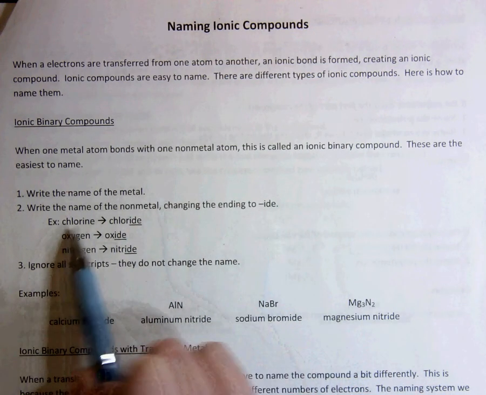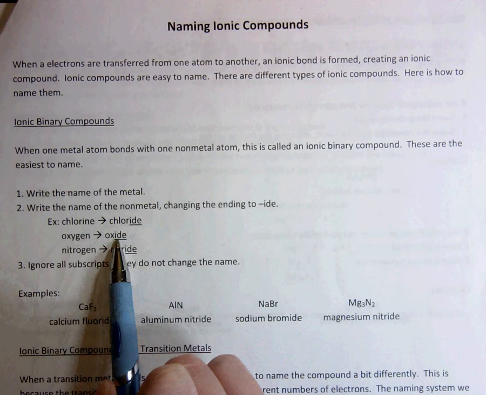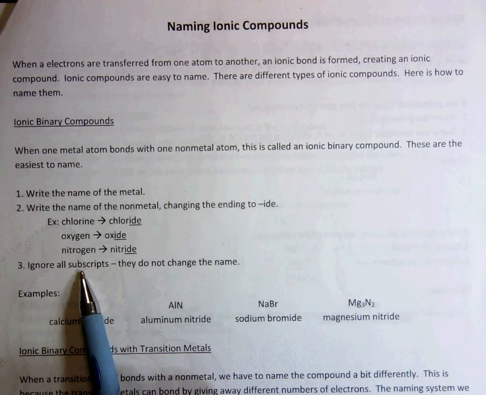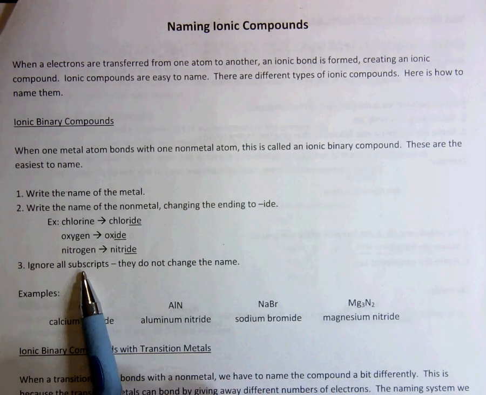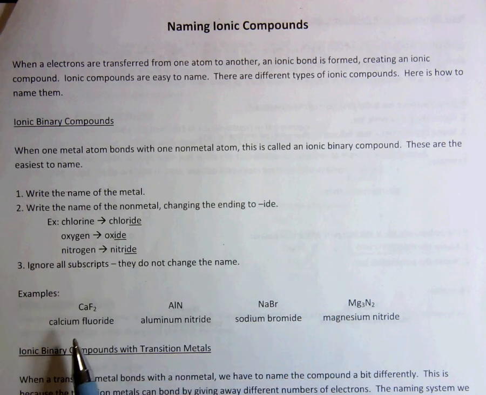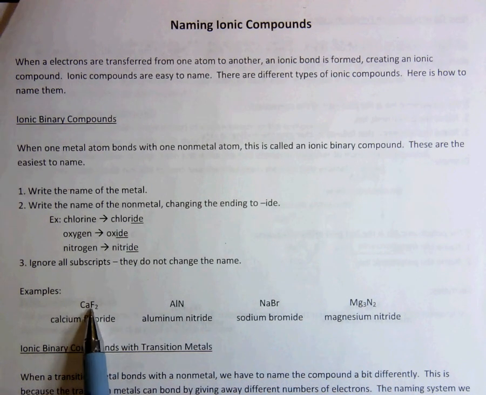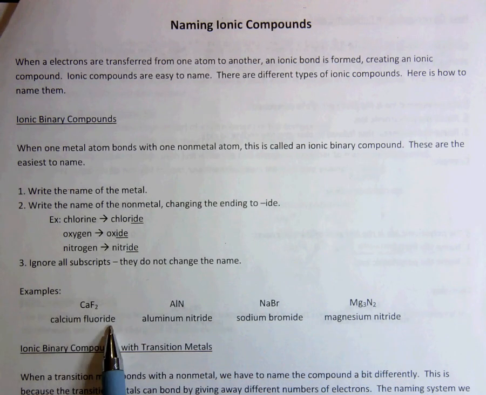So chlorine becomes chloride, oxygen becomes oxide, nitrogen becomes nitride, and we don't even have to look at the subscripts. They don't change the name. So here are the examples that are given in your reading. Calcium fluoride, Ca and F. Ca is calcium. Fluorine becomes fluoride. Again, ignore the subscript. It doesn't change the name.